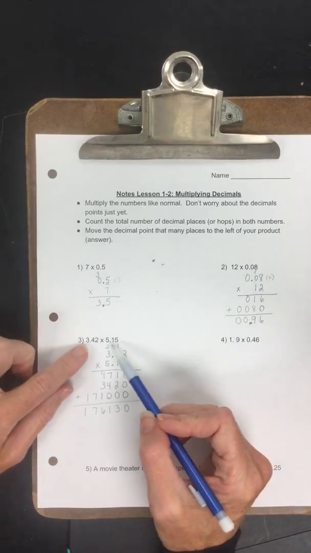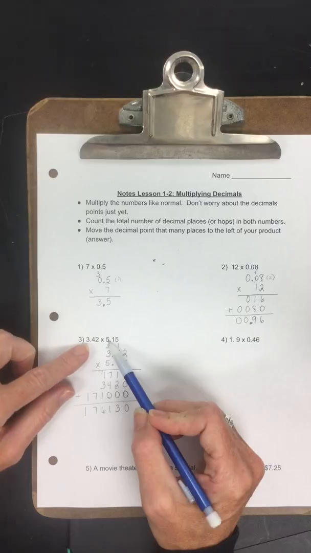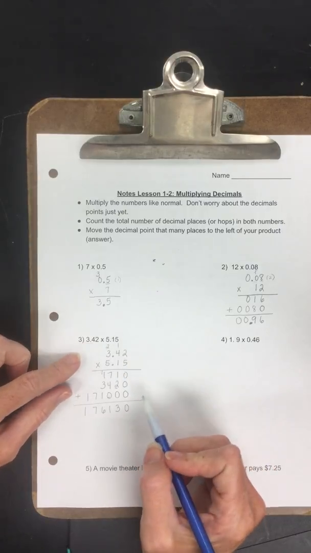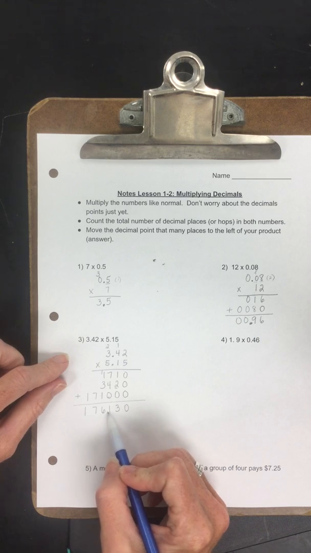Now before we do that, let's kind of estimate. This is about 3, this is about 5. 3 times 5 is 15. So I'm betting my decimal point is going to be somewhere after the 7 for around 17. 176 would not be a good answer.